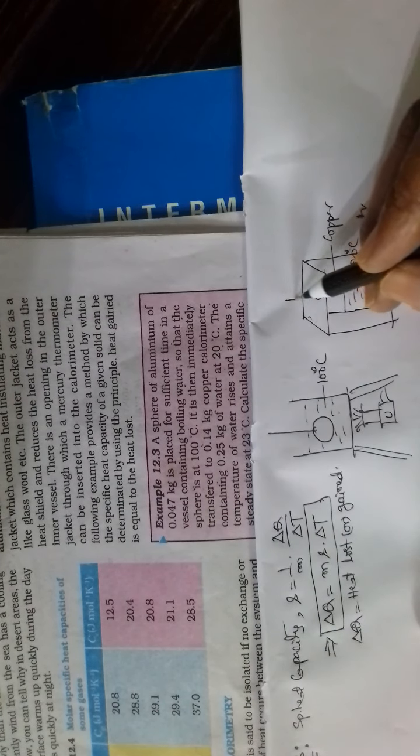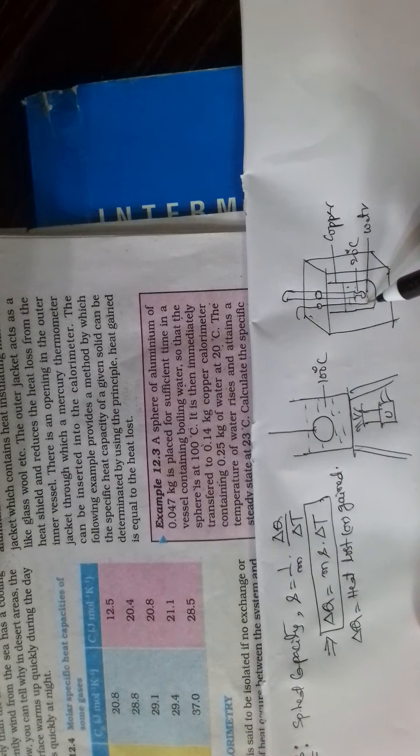There is a hole through which a thermometer can be kept to read the temperature. There is another small hole, through that a stirrer is kept.